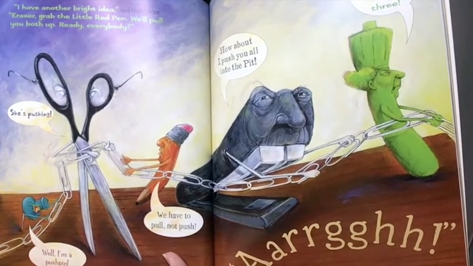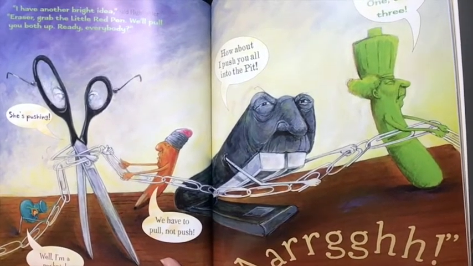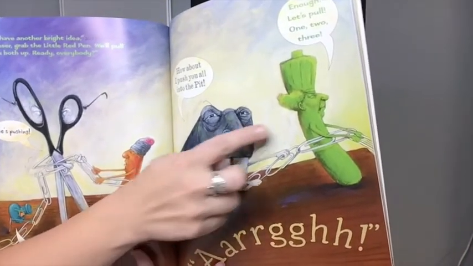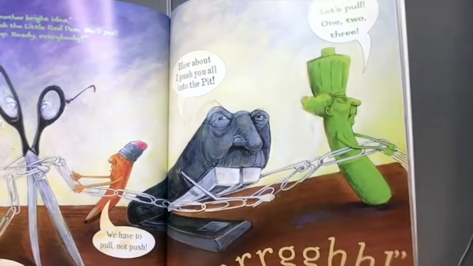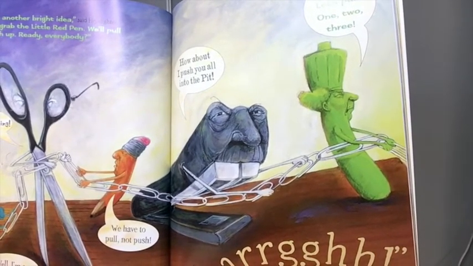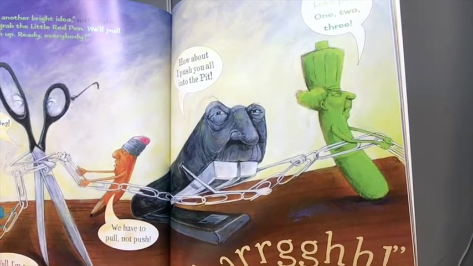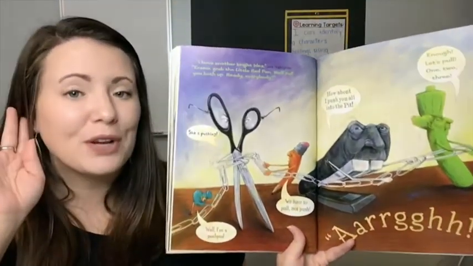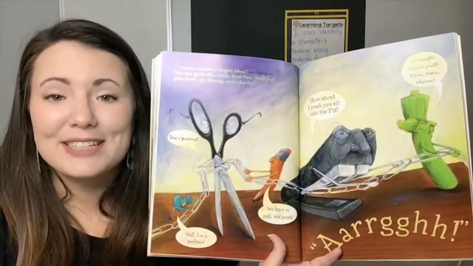Can you describe how Highlighter and Stapler are different? I want to remind you, this is Stapler and this is Highlighter. How are those two characters different? I'll give you a second to think about that. So first, I want to hear what you're thinking. How are Highlighter and Stapler different?